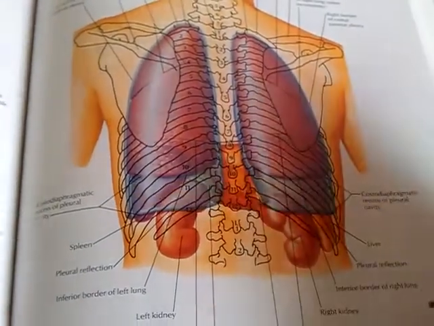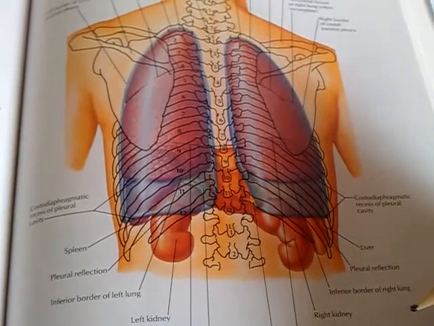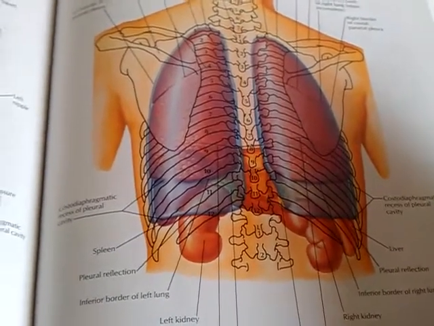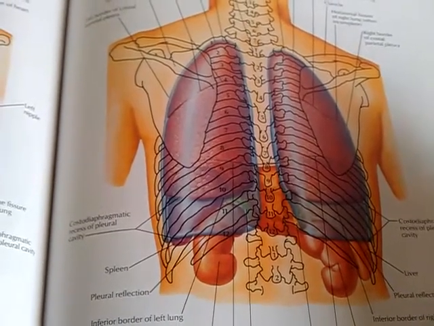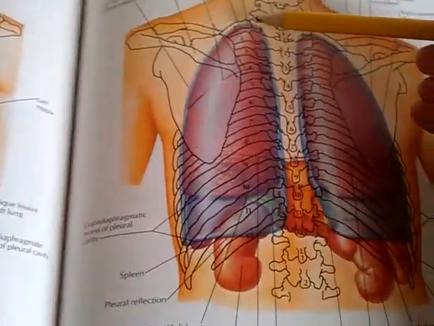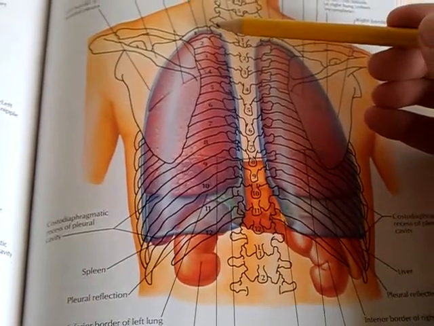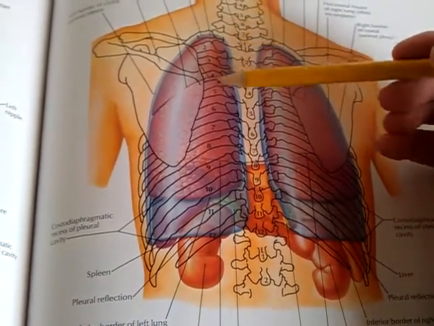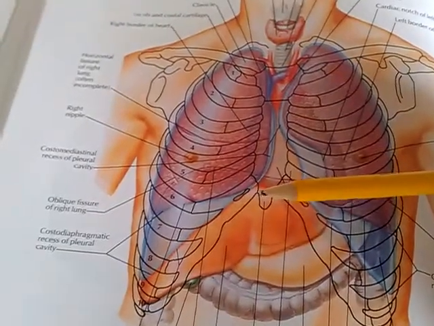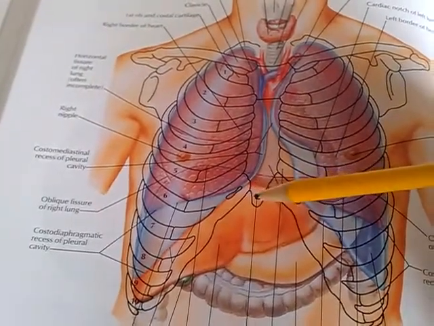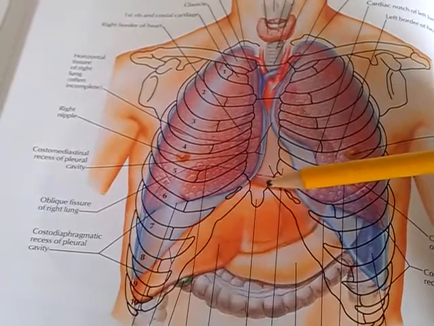Now the anterior border of pleural cavity is a line drawn from the cupola to the sternal angle. From the cupola to the sternal angle. And near the median plane to the 7th rib.